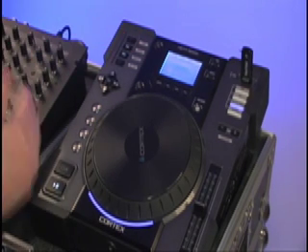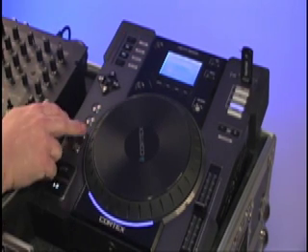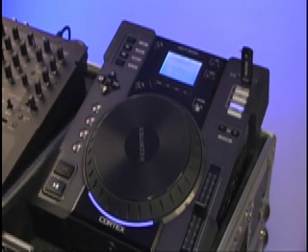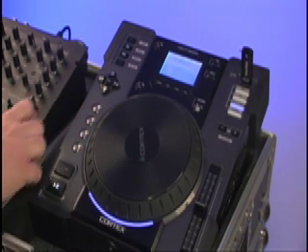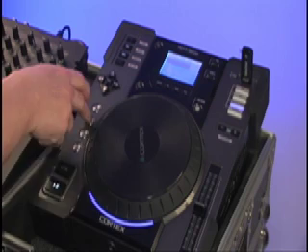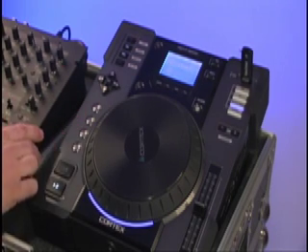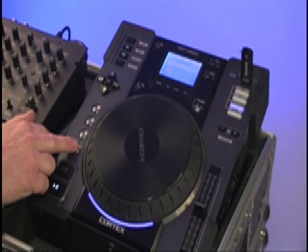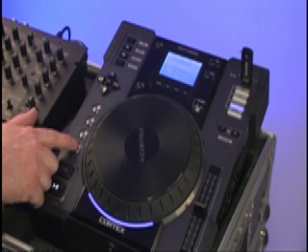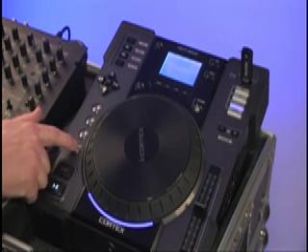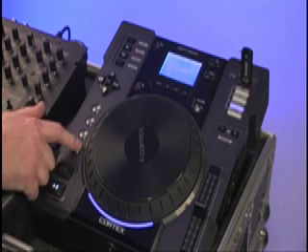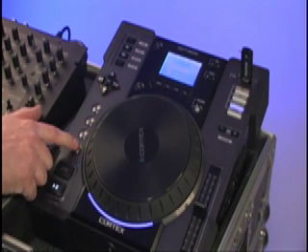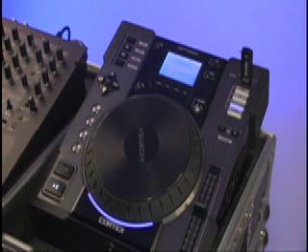The next hot cue brings us a little bit further into the song. And then the last one is even deeper into the song. And dead on.